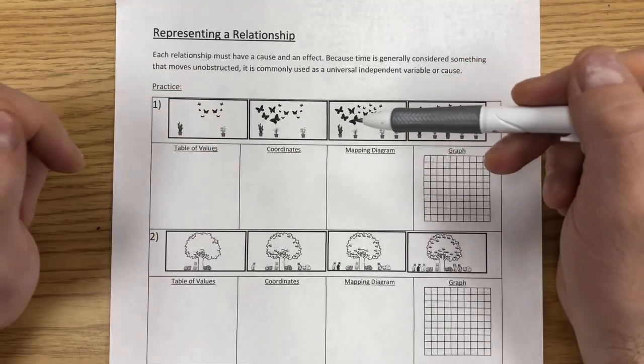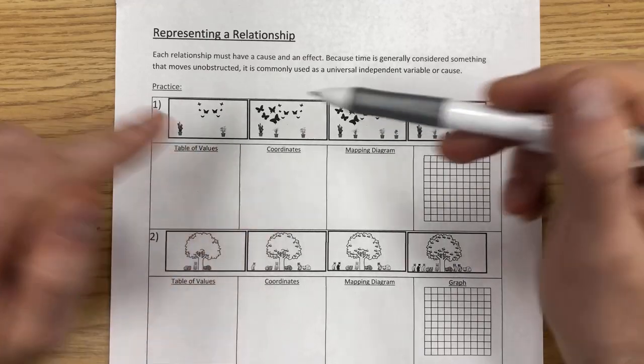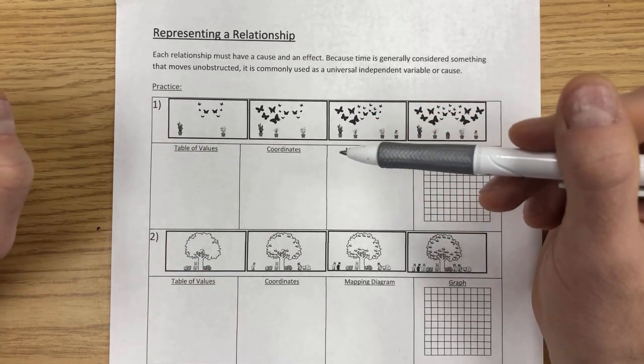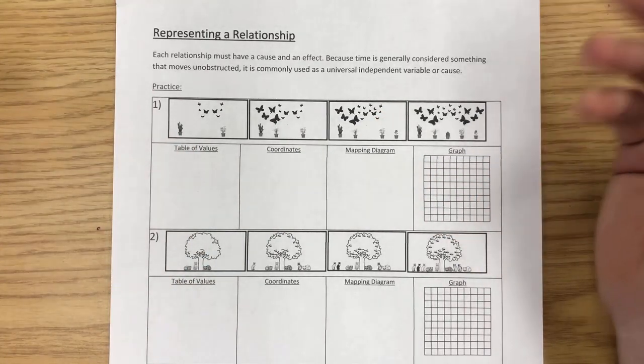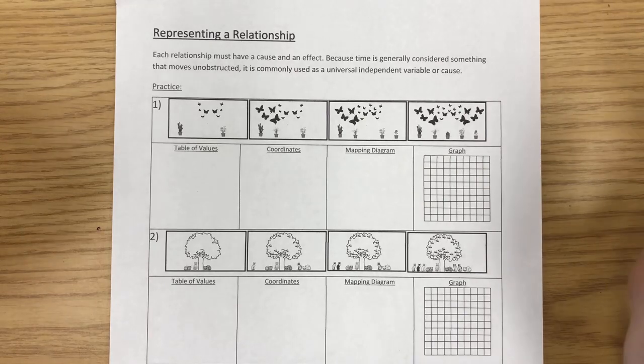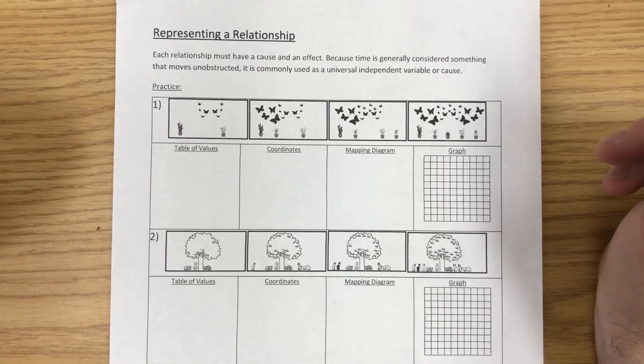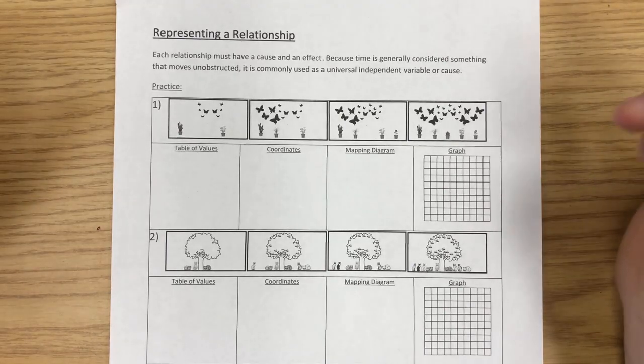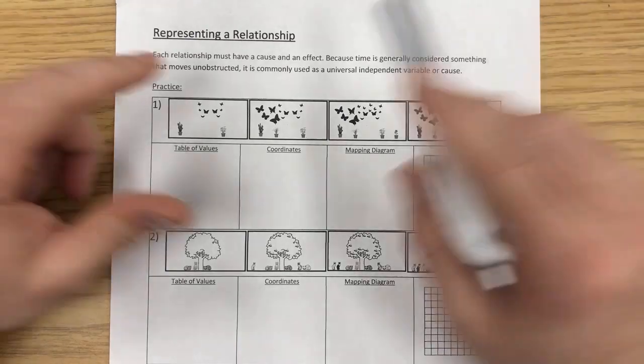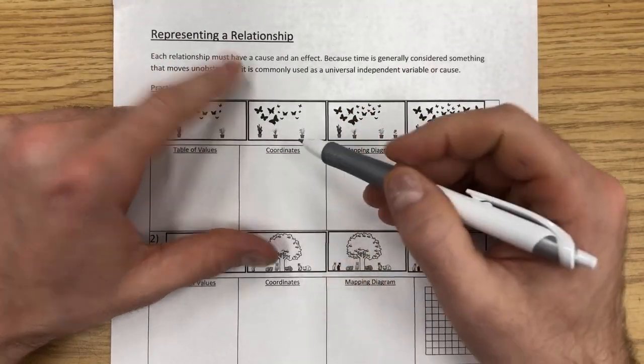The number of butterflies outside has no indicator of how well you're going to do on your math test, unless, of course, you're a really big butterfly fan, and maybe the butterflies give you that extra boost in order to be a really good student that day. In all reality, the relationship that you built up is not cause and effect, so therefore it's not functional.